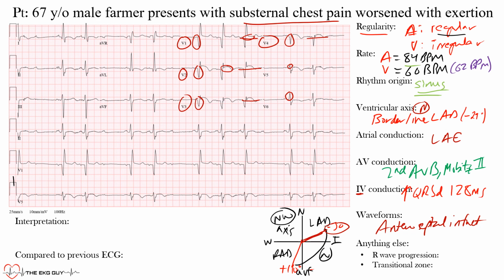So that's one thing to keep in mind, as well as the clinical context of all this, which is typical anginal pain that's worsening with exertion. Another pattern I want you to notice here, I told you there's a lot going on here, is a right bundle branch block. Well, you may say, I don't see that rabbit ears pattern. Well, you have to know that even in the setting of an infarct, you can still have a right bundle branch block pattern. It does not obscure it.